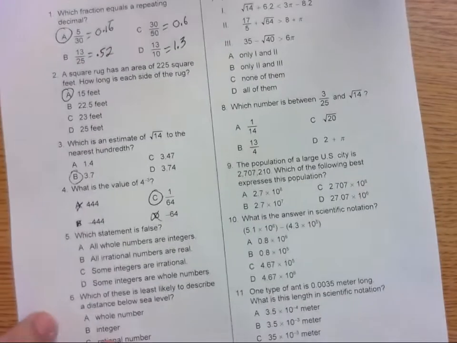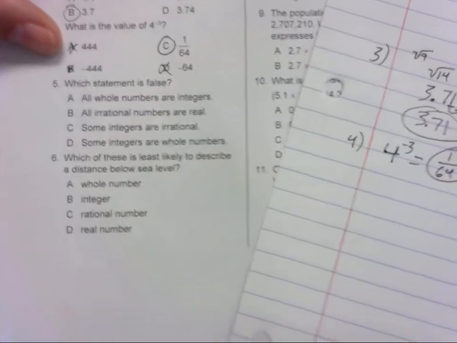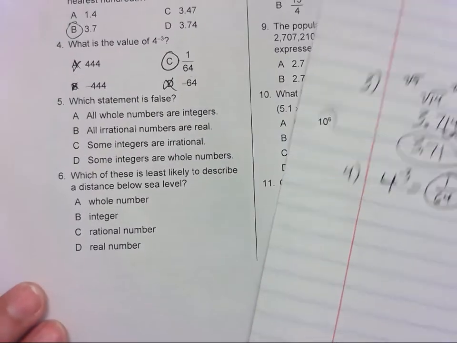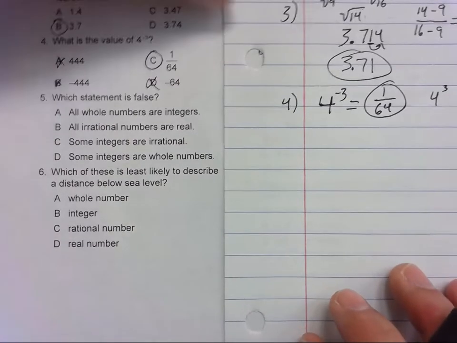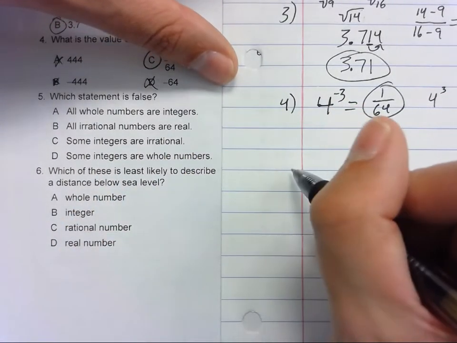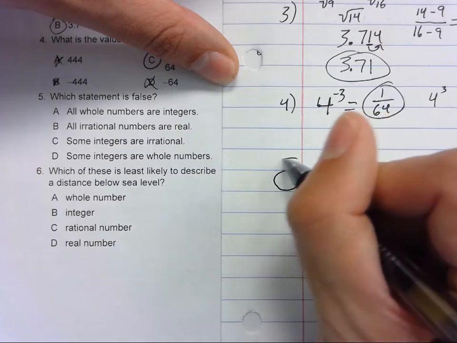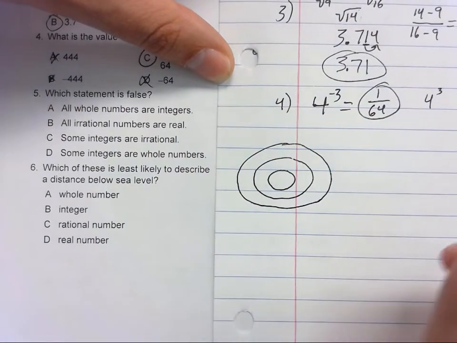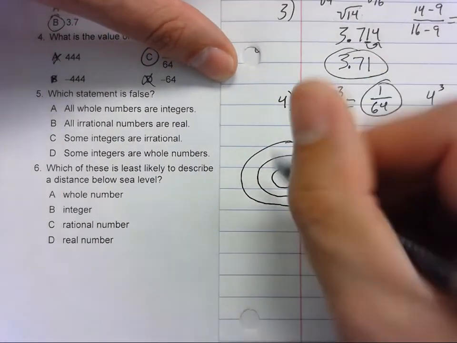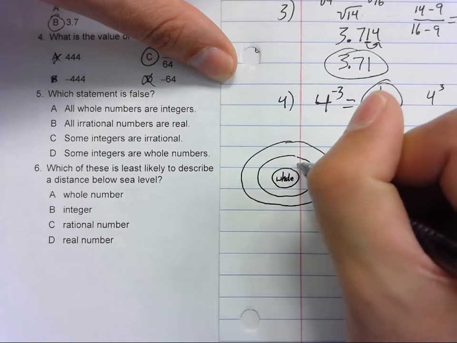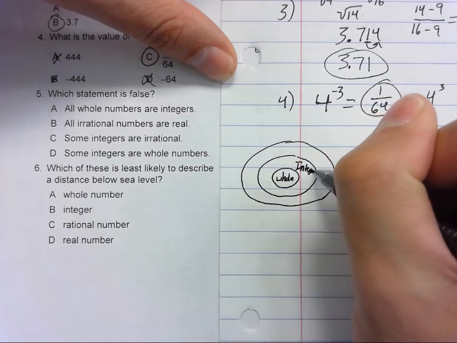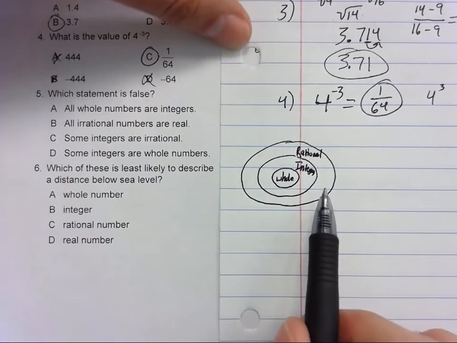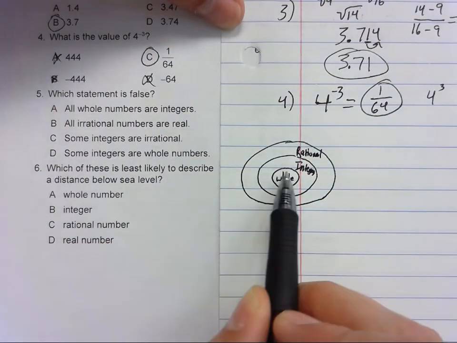5. Which statement is false? Looking at these, which statement is false? So all whole numbers are integers. Well, we can draw our chart here. If these were whole numbers, these would be integers, and those would be rational. All whole numbers are integers.